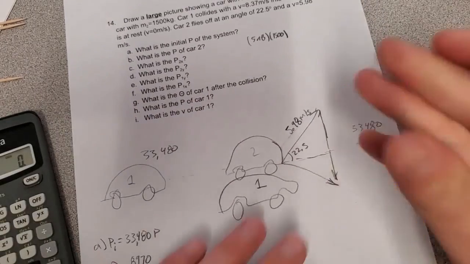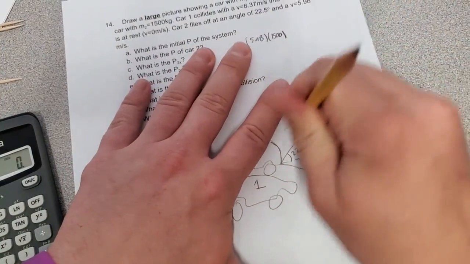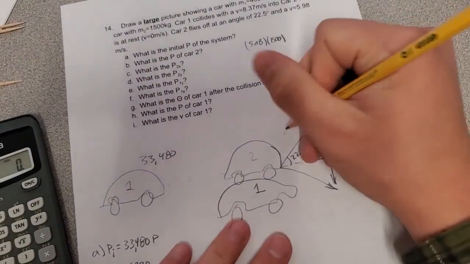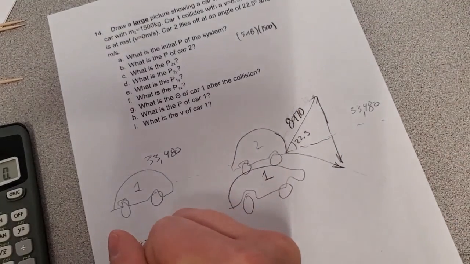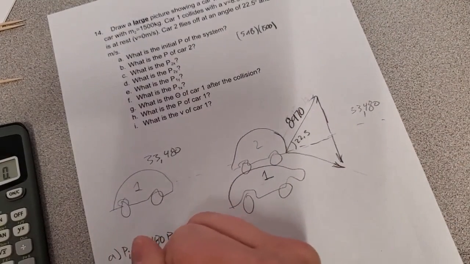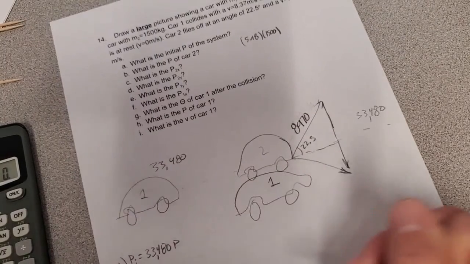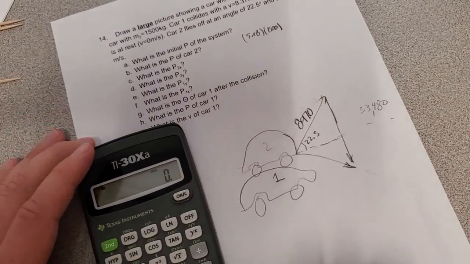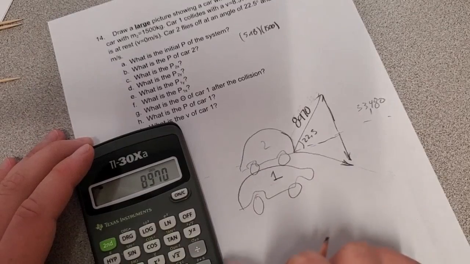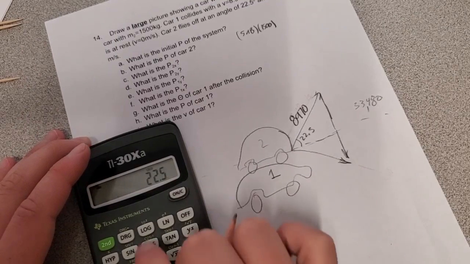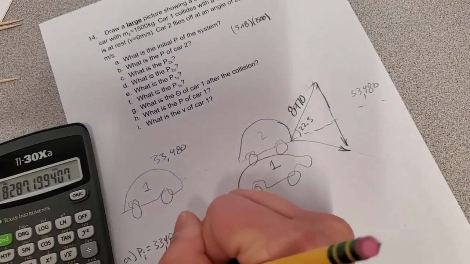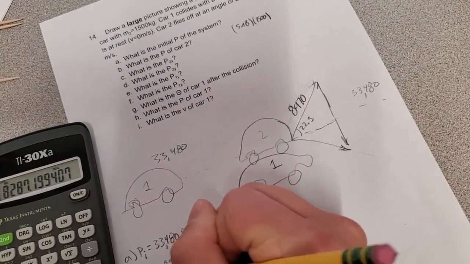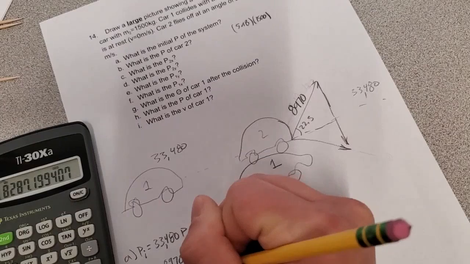Or no, excuse me. Let me actually write our momentum in here, 8970. That is 8,287.2.